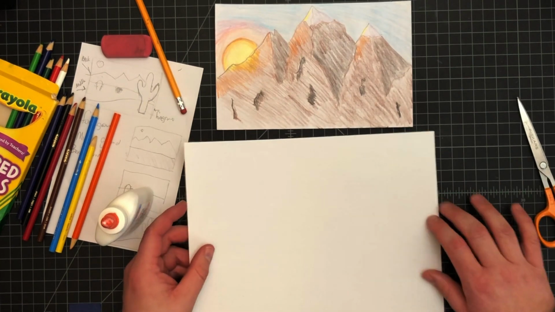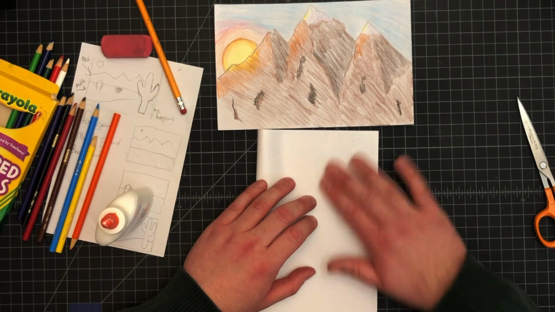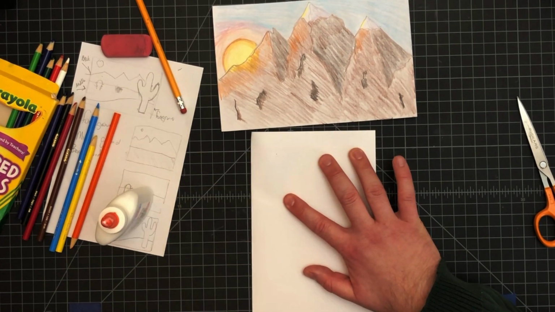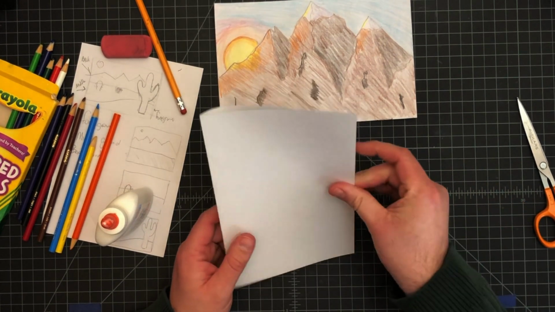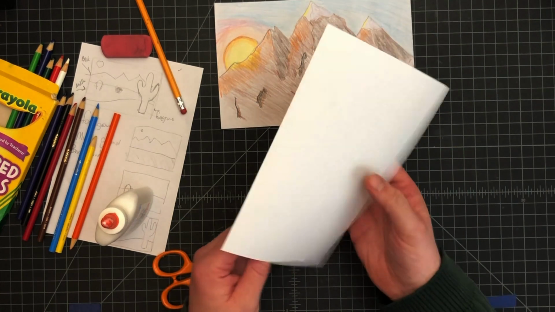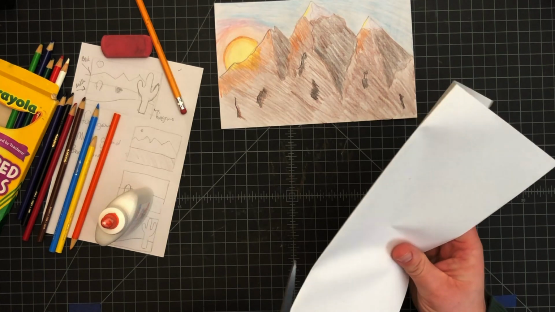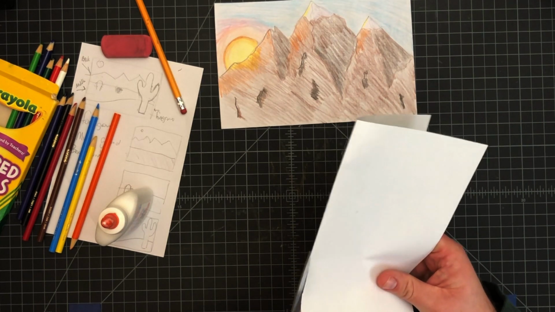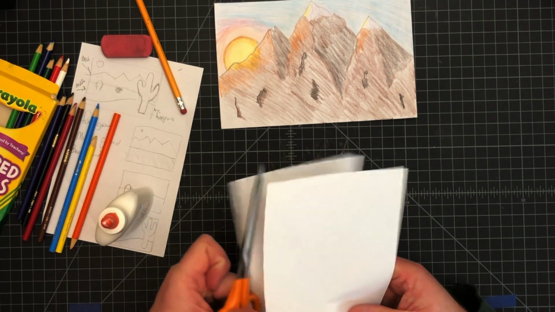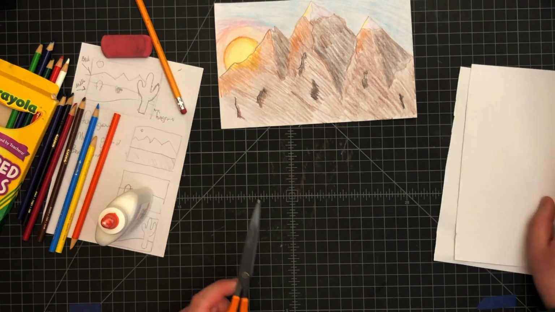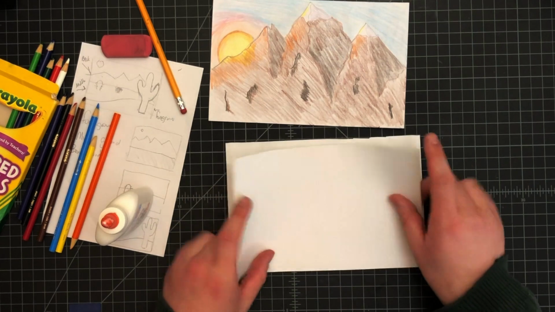Next, I'm going to have us fold the second piece of paper in half, and we're going to prep the sides that hold all of the pieces together today. We're going to prep those so they're all glued and ready to go for when we need them. So you're going to fold the piece of paper in half, cut it in half, and we're going to leave that ready to go.